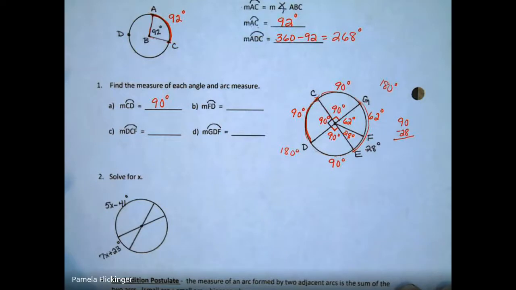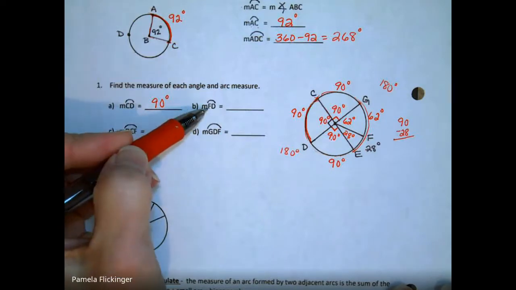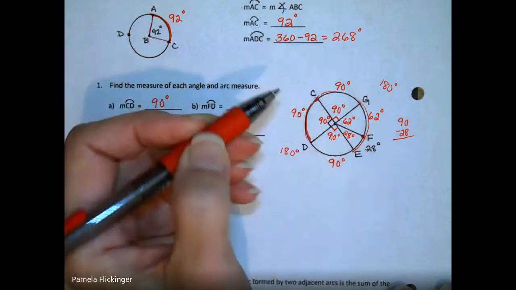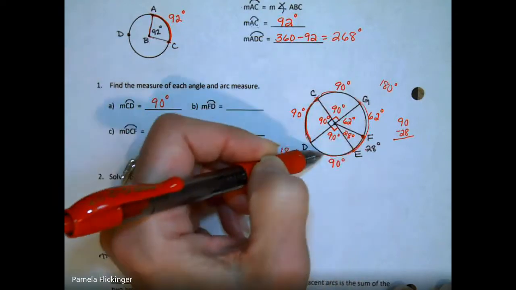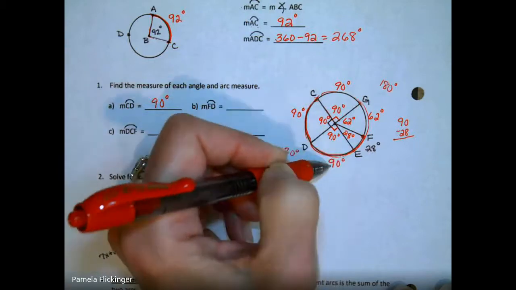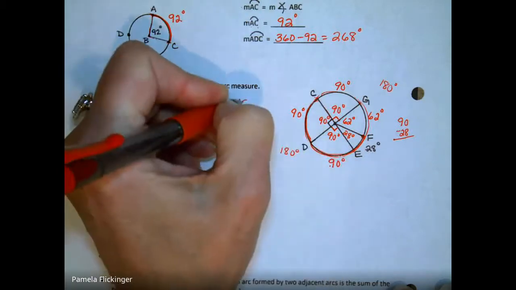All right, so coming back here, if I want the measure of arc FD, I'm going to start at F, and I'm going to go to D, and it has 2 letters, so I know I'm going the short way. I'm going to add 28 and 90. That's going to get me 118.